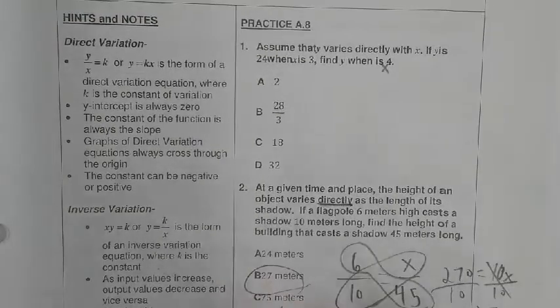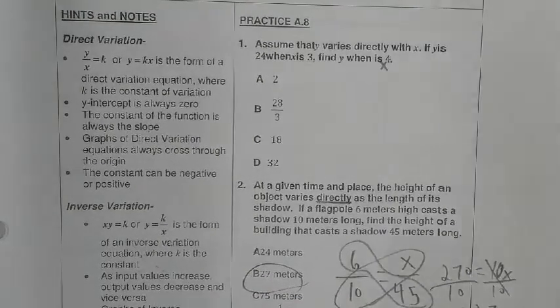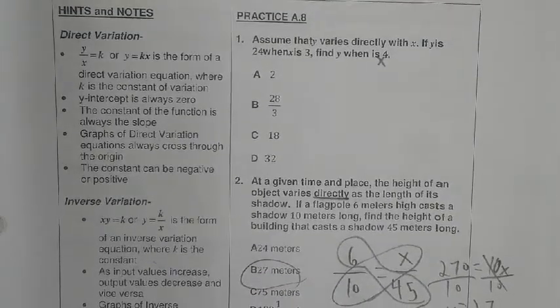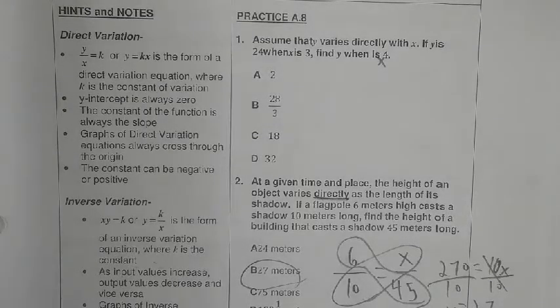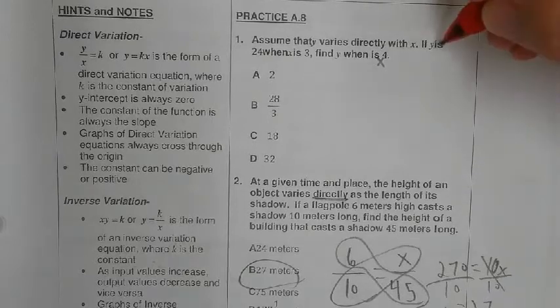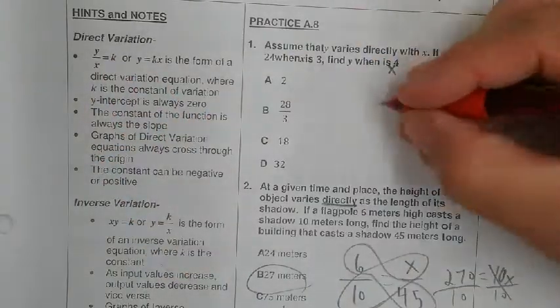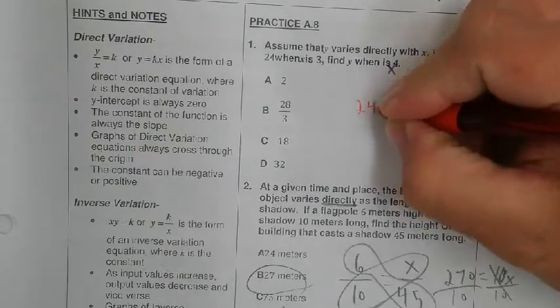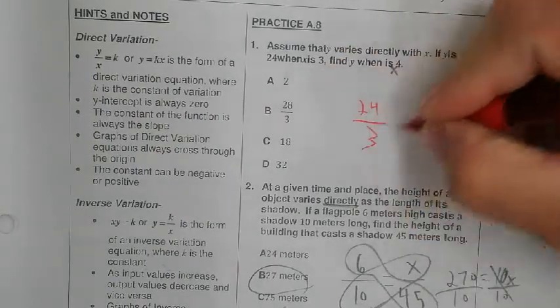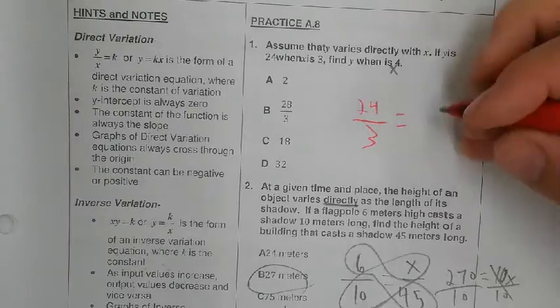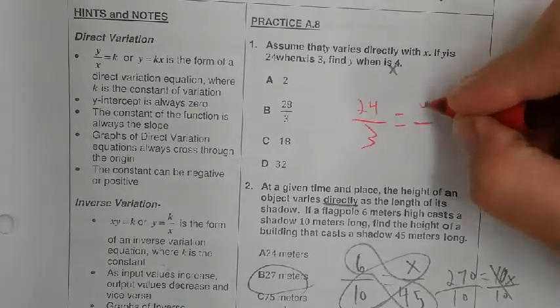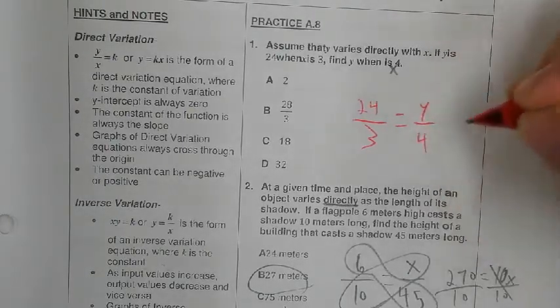Guys, on page 41, we're doing direct variation. Direct variation is when you divide. Remember, y over x equals k. So we have y 24 over x 3. Find the y; we don't know what the y is when x is 4.